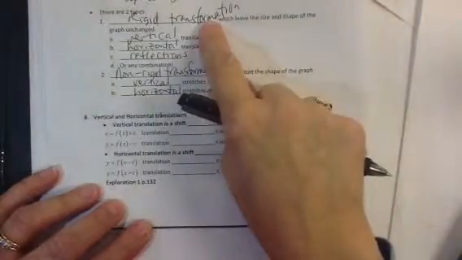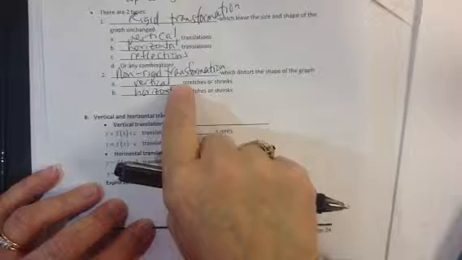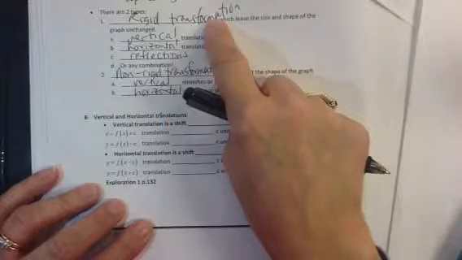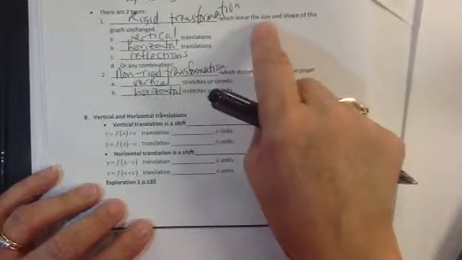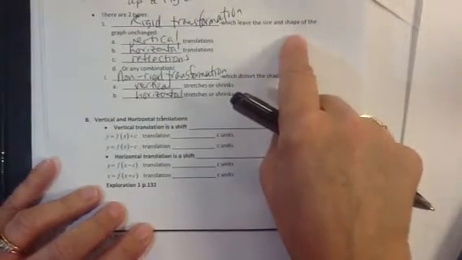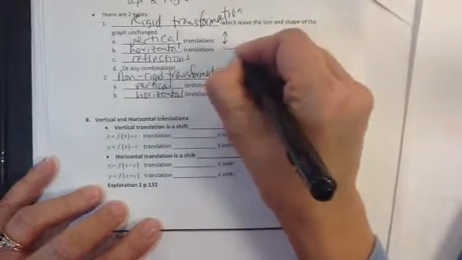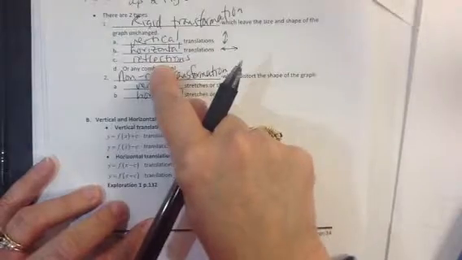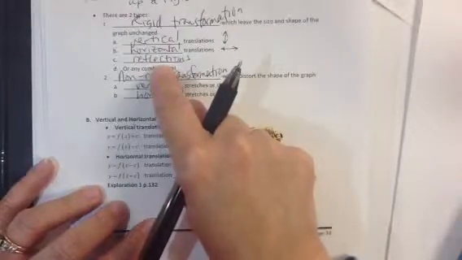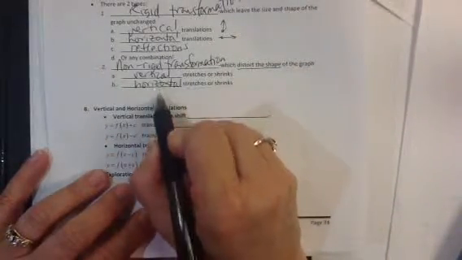There are basically two types of transformation: a rigid transformation and a non-rigid transformation. Rigid, like the name implies, doesn't change the size or the shape. What happens is it just moves it. So you can have vertical, up and down, and you can have horizontal. And these would be reflections over the x or the y axis. Non-rigid means it distorts the shape. So you could have vertical stretch and shrink, and you could have horizontal stretch and shrink.